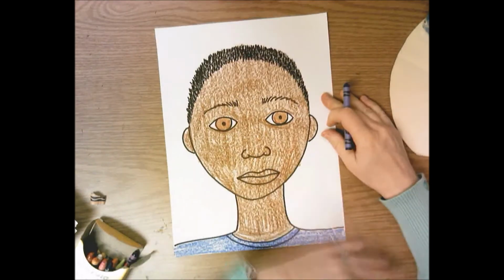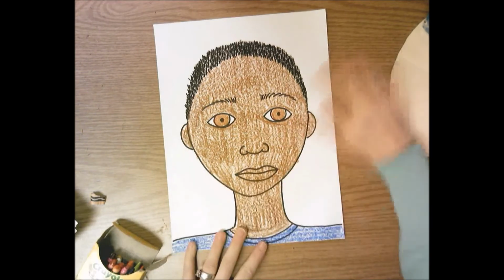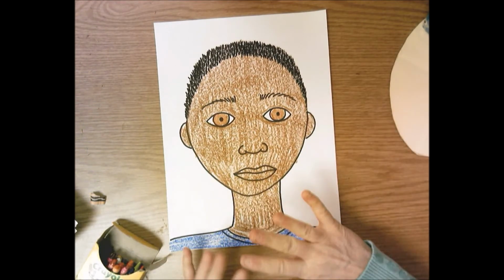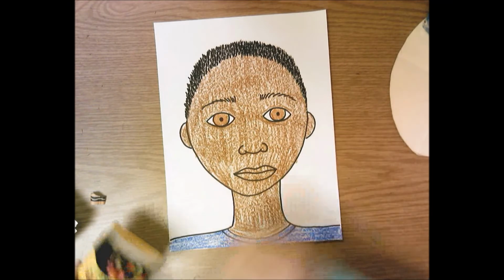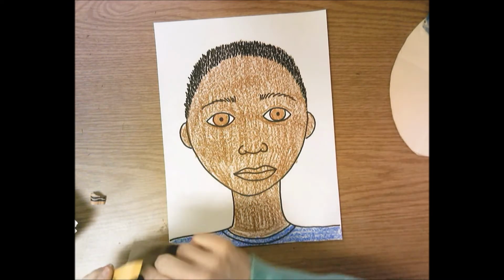Okay. And then I want you to decide what you want to do in the background. Do you want to color the background a solid color? Do you want to do a pattern in the background? I'm going to do a solid color, and I think I'm going to do yellow.